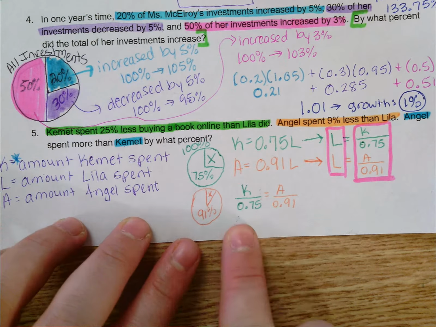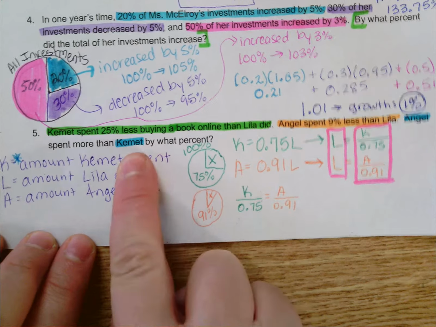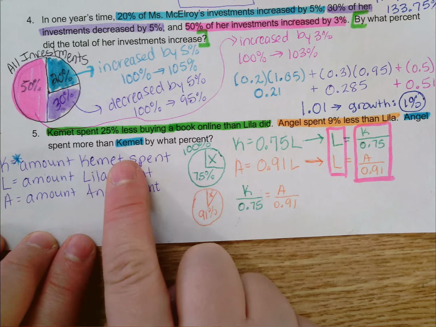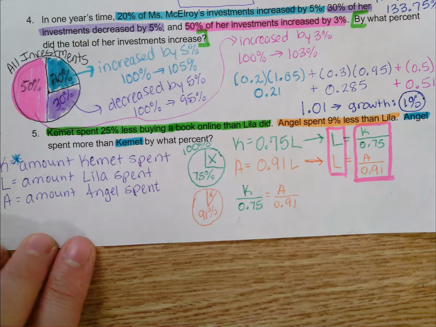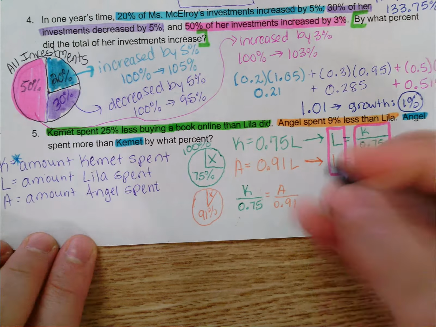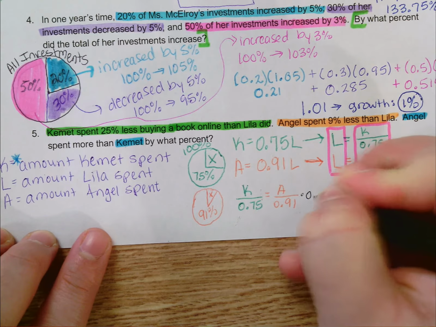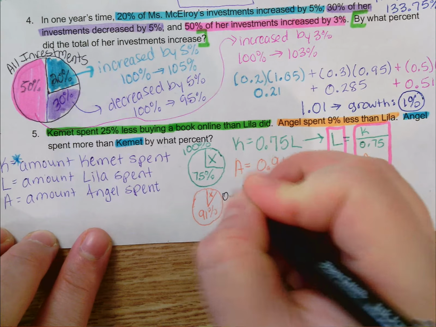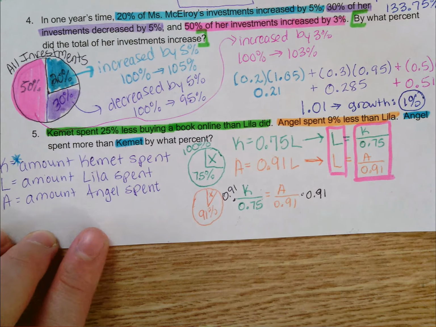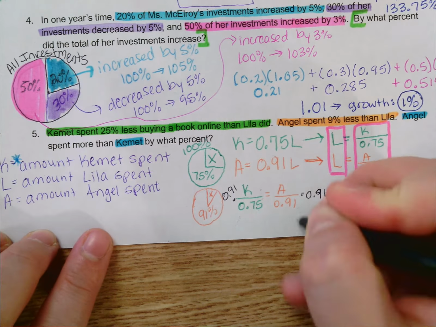Remember that I said that Kemet is going to be my whole. Angel spent more than Kemet, so we're comparing to Kemet's amount, which means we want Angel to be the variable that's isolated. So in order to isolate A, I want to multiply both sides by 0.91, and that'll make A be by itself. So when I do this, on the right-hand side, I just get A by itself.